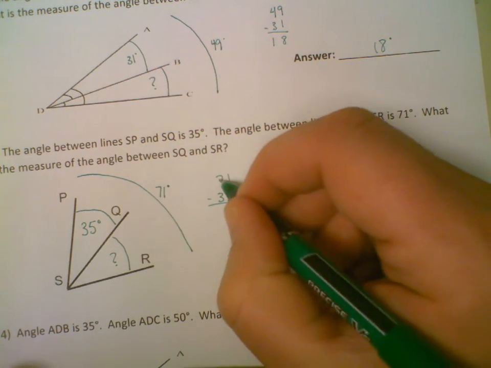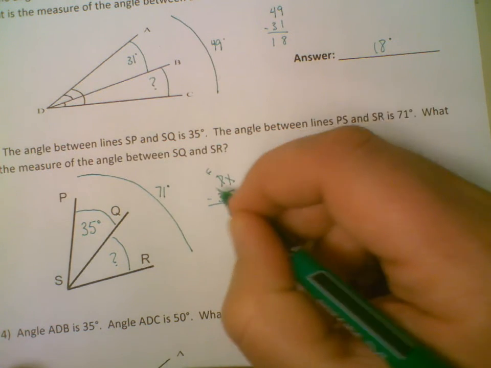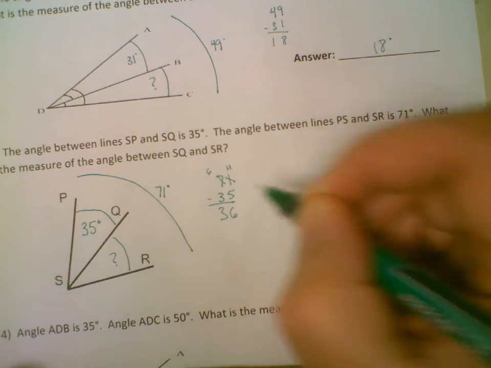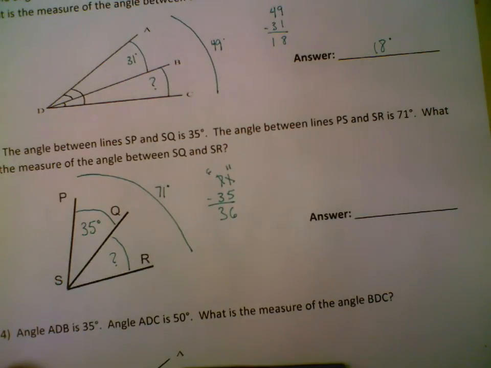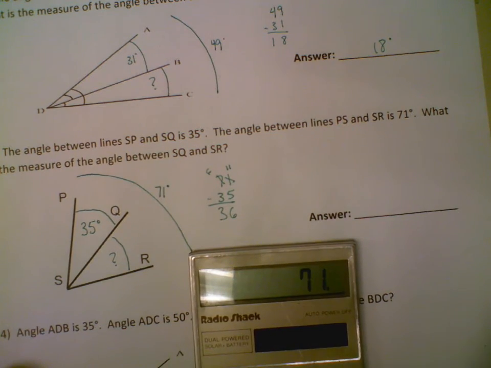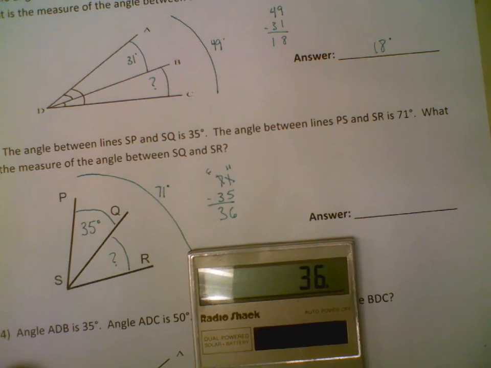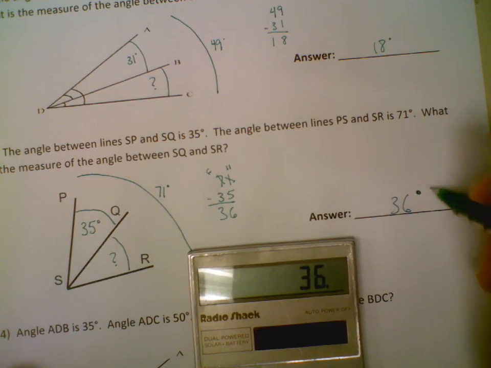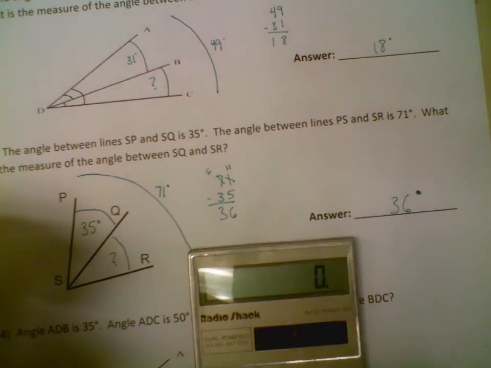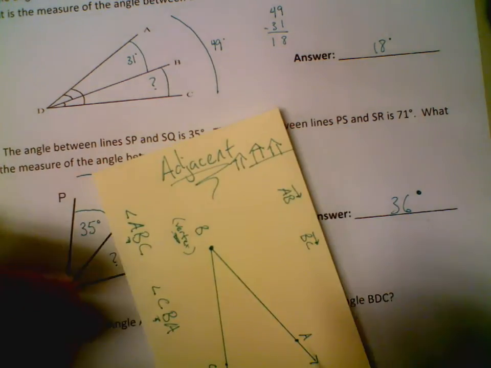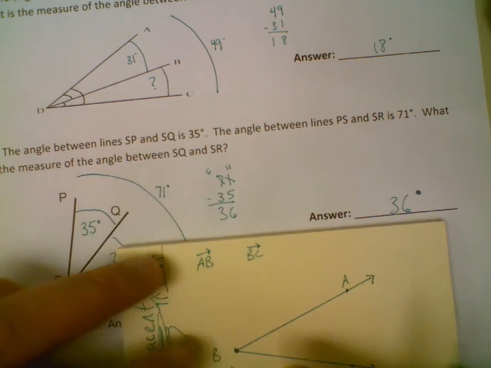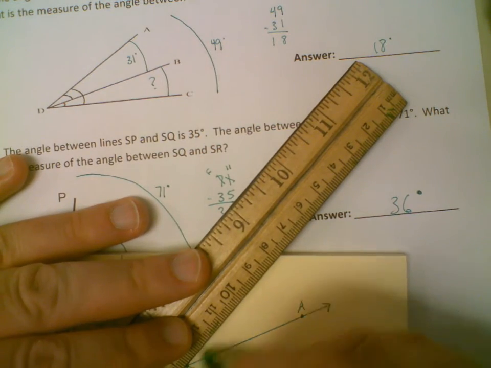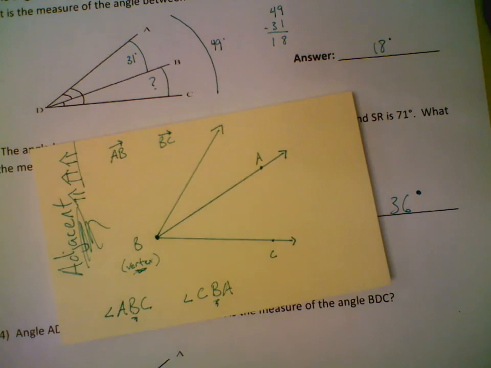I can't do 1 minus 5, but I can go over to 7, make it a 6. Bring 10 over. It's not 10, it's 11. 5, 6. Should I write it down? After I check it. 71 minus 35. Okay, cool. 36 degrees. What are these called again, guys? These are adjacent angles. Two angles that share a side because they're right next to each other. Okay? Those are my adjacent angles.